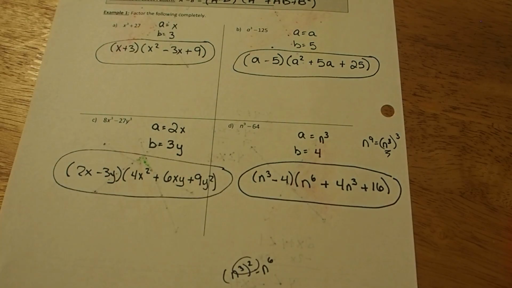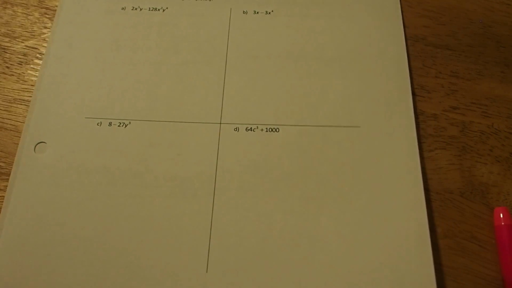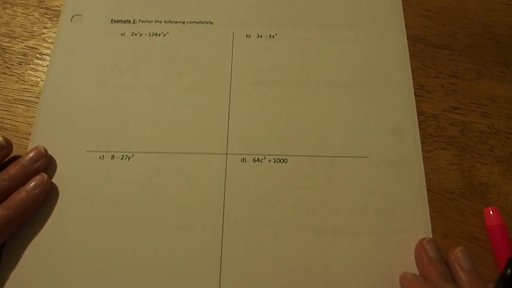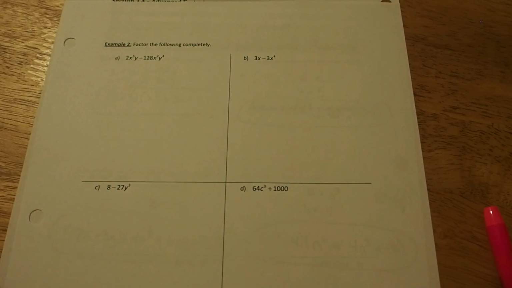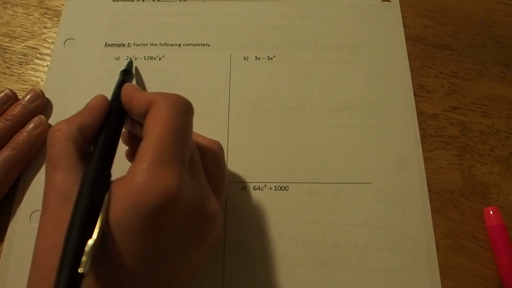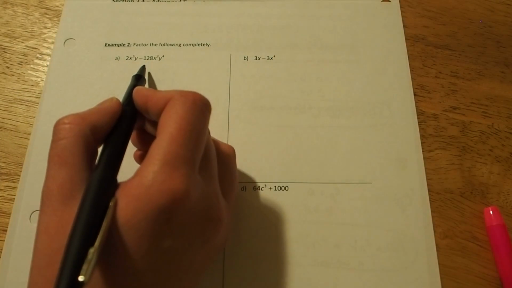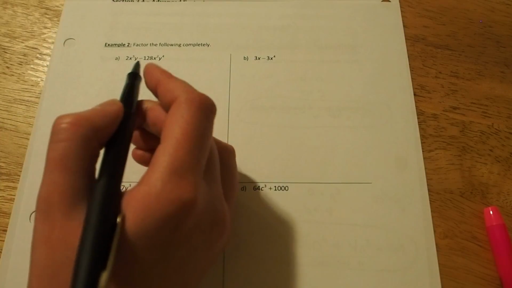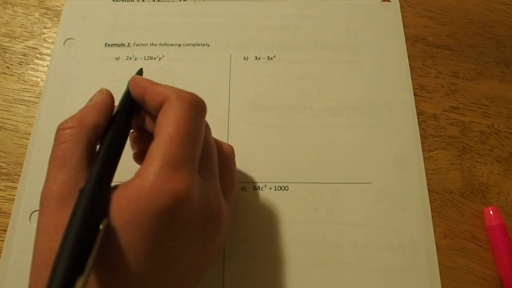Okay. Next page. Now we're going to factor the following completely, so we're going to use all of the factoring strategies from Unit 2 in addition to the new one we just got here in Unit 3. So the first thing I notice is greatest common factor. The greatest common factor is going to be 2 and x something and y something.